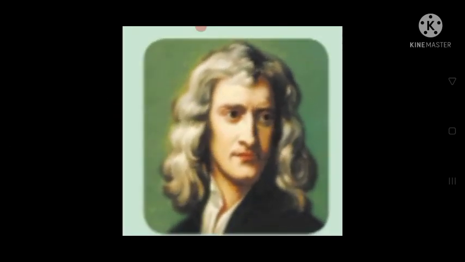After that, there is an introduction to scientists, and in this picture we can see this great scientist. The name of this great scientist is Sir Isaac Newton. So this picture is of Sir Isaac Newton. He was born in 1642 and he died in 1727. He was one of the greatest scientists of recent times.